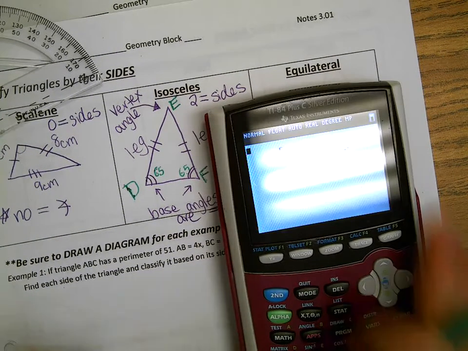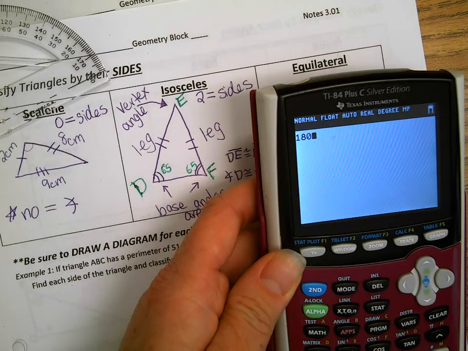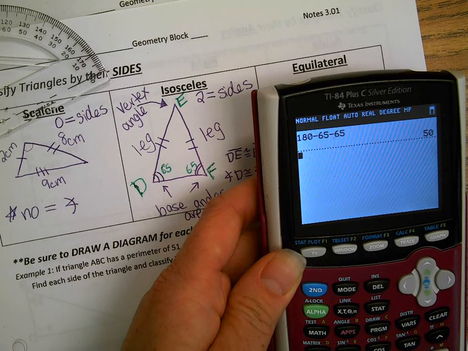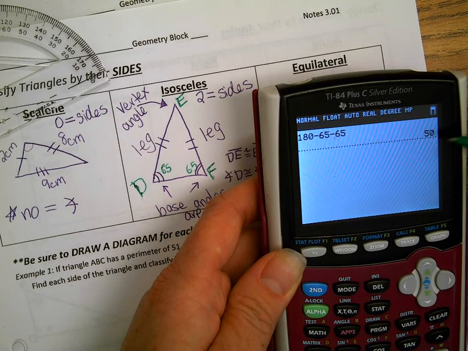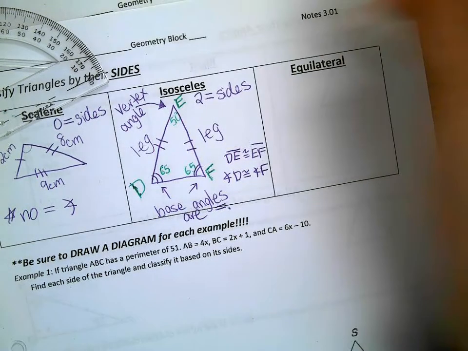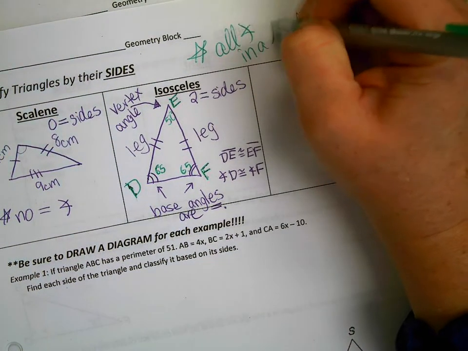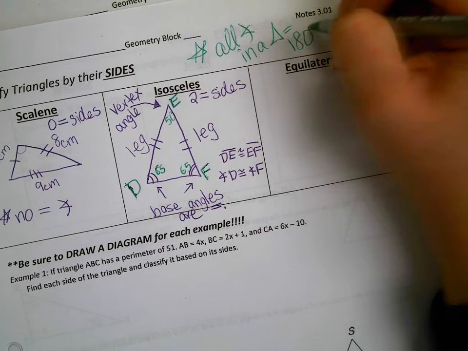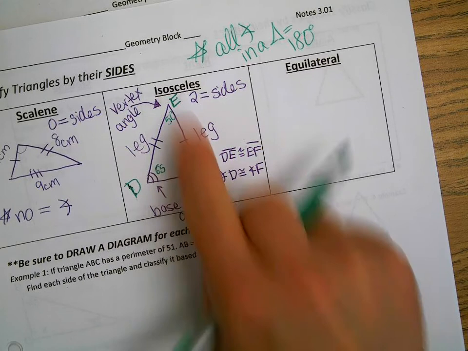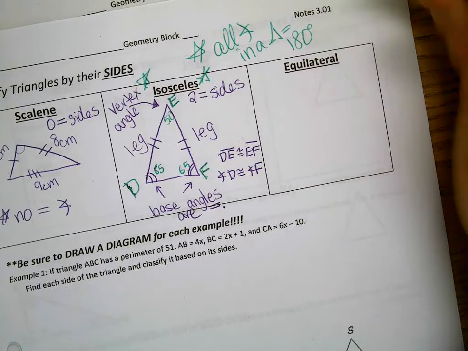And we know that all three angles add to 180. So if I take 180 and subtract the two angles of each 65, we find that the third angle, that vertex angle up top here, angle E, is going to be 50. So a little reminder is that all angles in a triangle equal 180 degrees. And that's going to come up again on the back of this assignment. But I just wanted to talk about the isosceles triangle. We're going to focus on that a good amount in this unit.